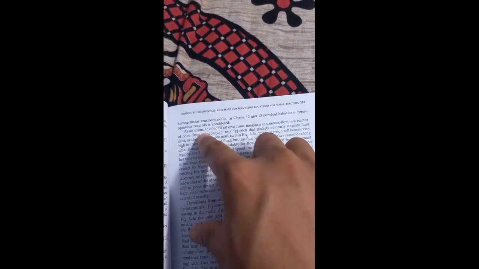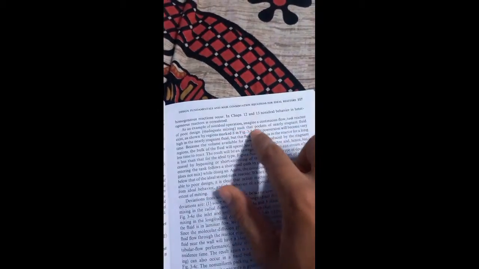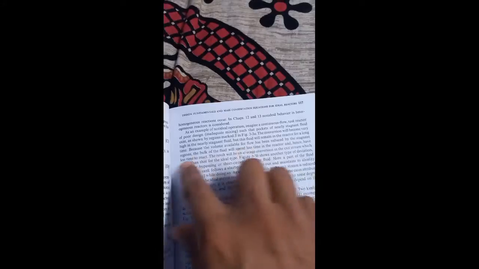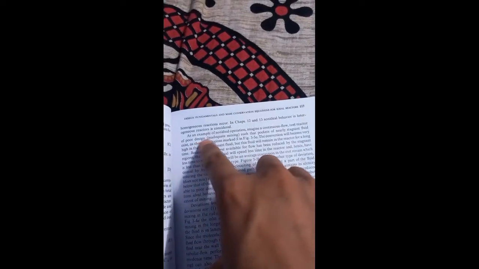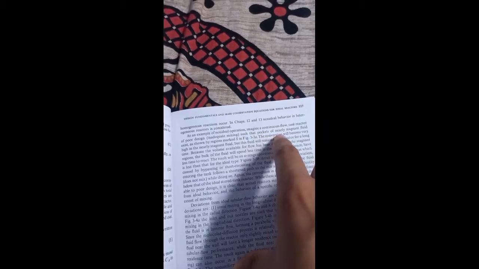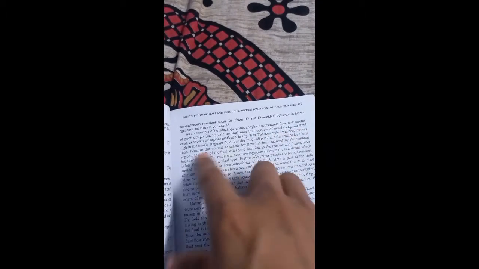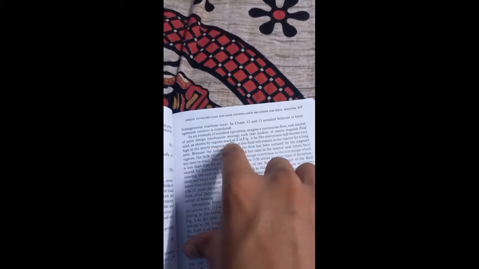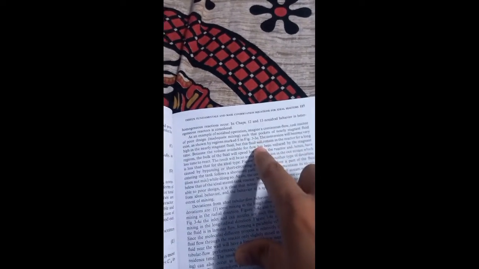As an example of non-ideal operation, imagine a continuous flow tank reactor of poor design, with inadequate mixing, such that pockets of nearly stagnant fluid exist, as shown by regions marked in figure 3.3a.